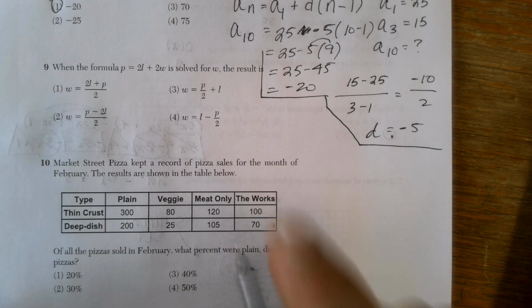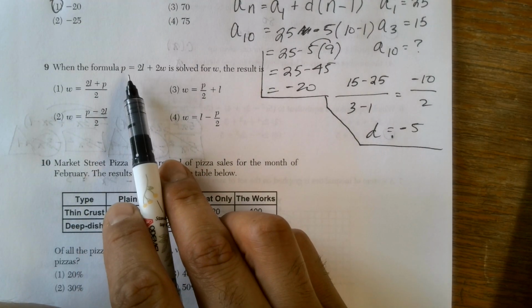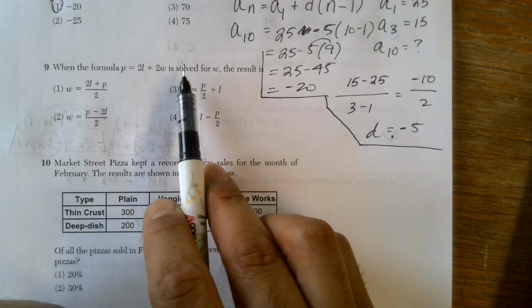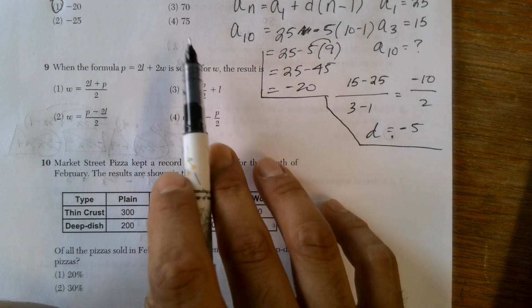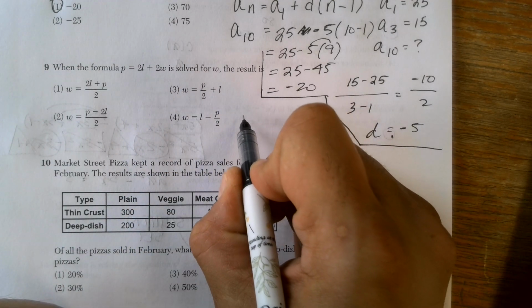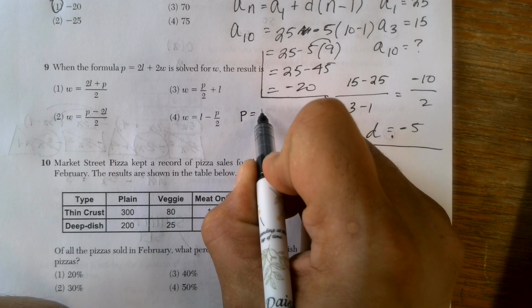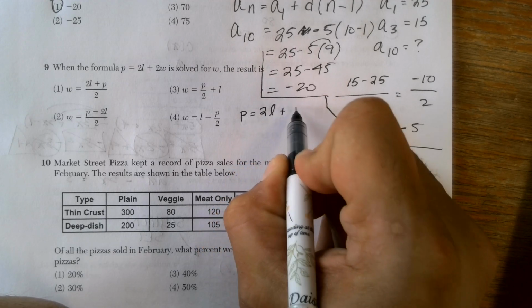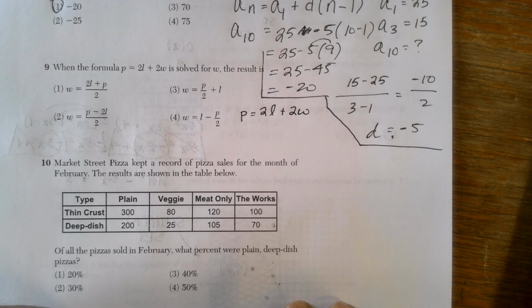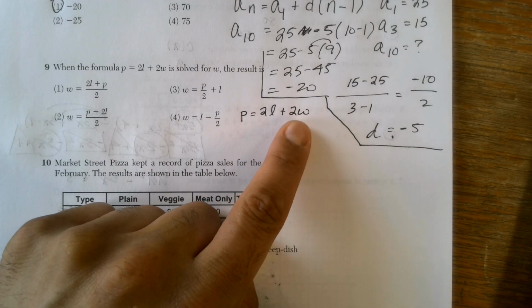All right, so number 9, we got to do a little bit of work. We have, when a formula P is equal to 2L plus 2W is solved for W, what is the result? This is what we call a literal equation. So we're just going to rewrite down here, like I like to do, 2L plus 2W. We have to just follow the way that we would normally solve an equation if they had both letters and numbers in here. So we want to actually have W by itself.